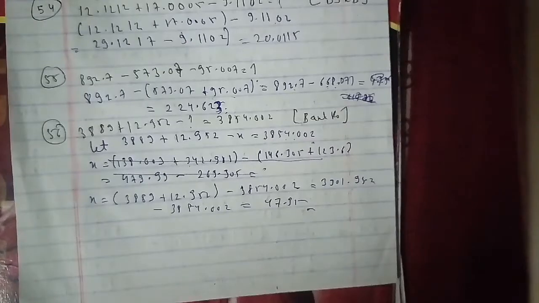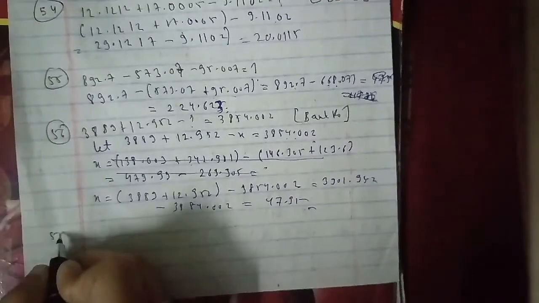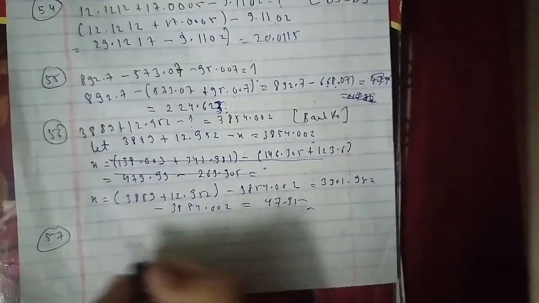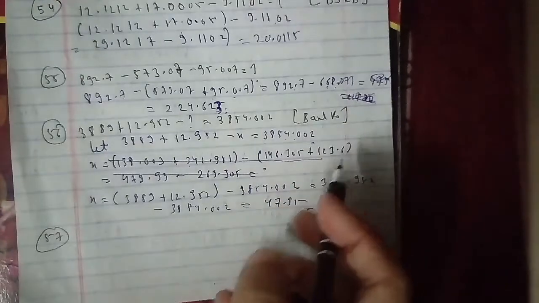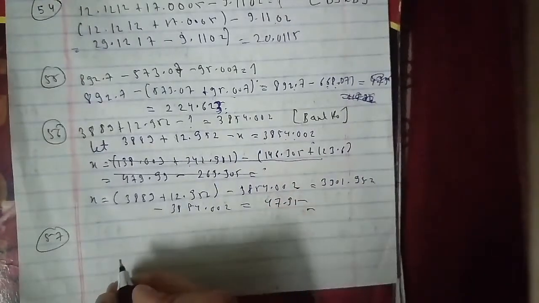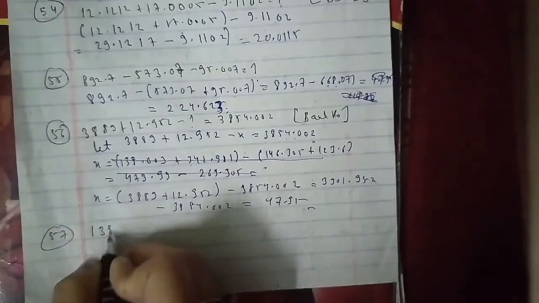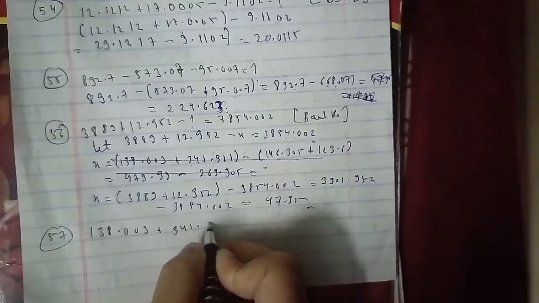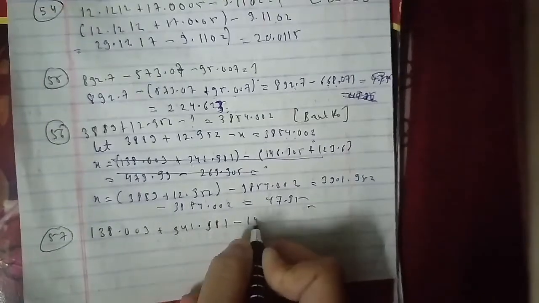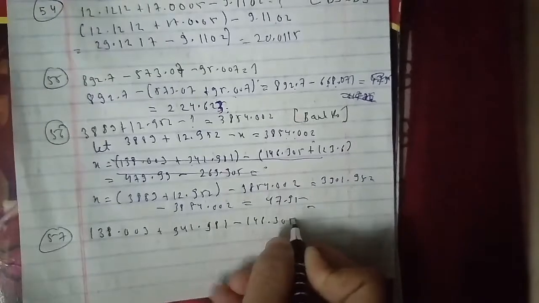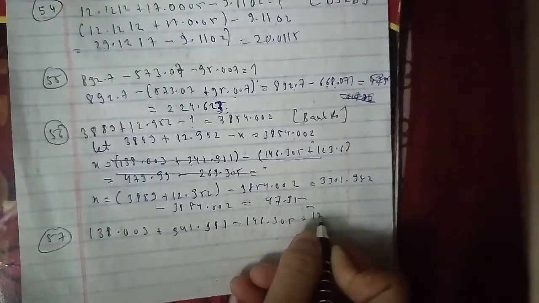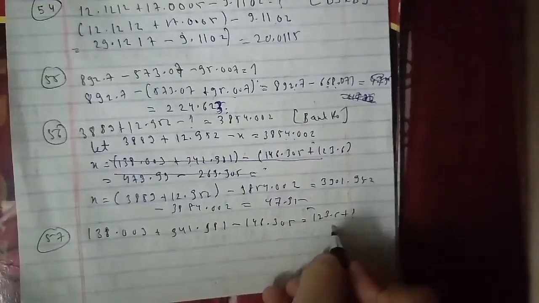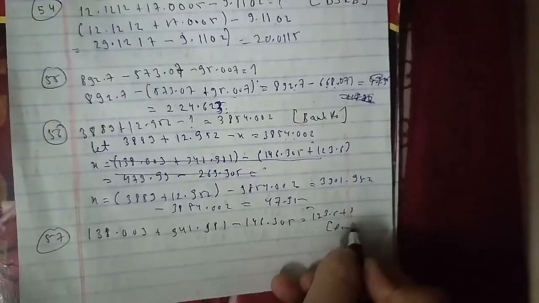So in the same case, the question we have is the 57th question of the session, and this is also very important. As I told you, this has been asked in a bank PO question paper. The question we have is 138.009 plus 341.981 minus 146.305 equals 123.6 plus question mark.